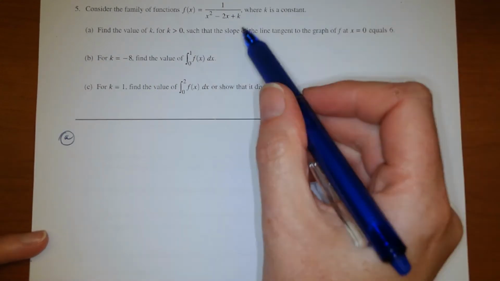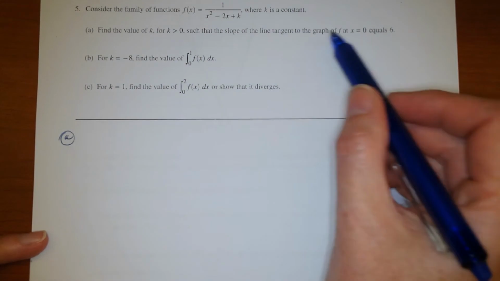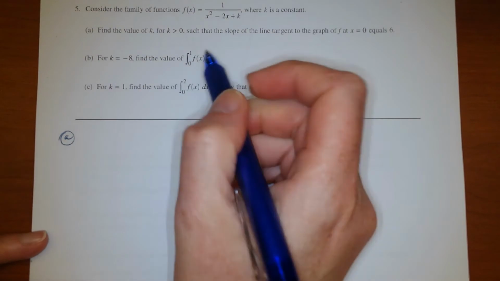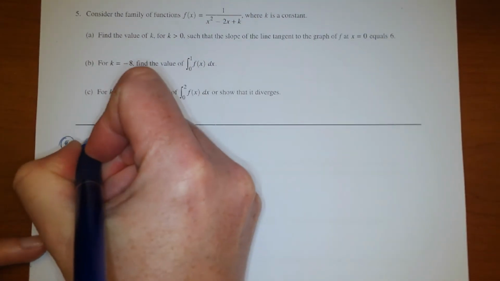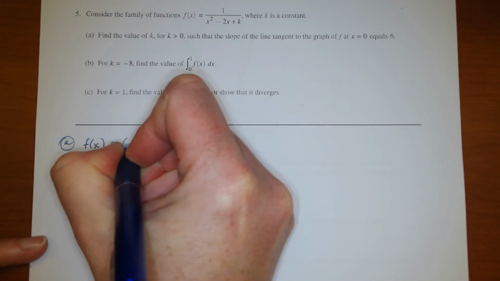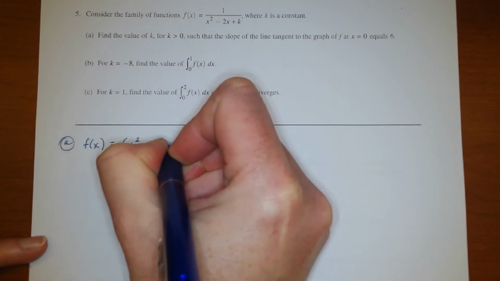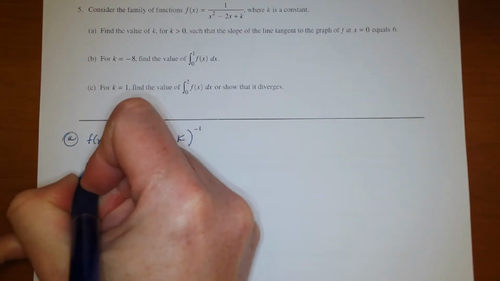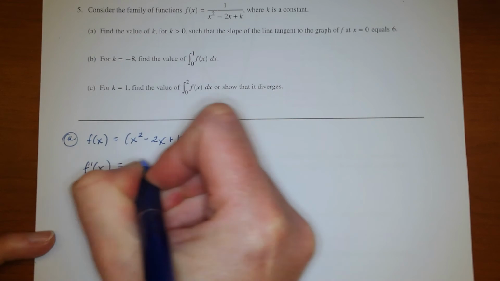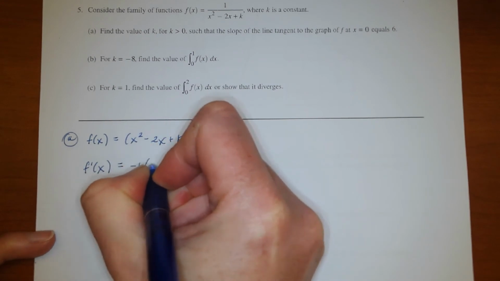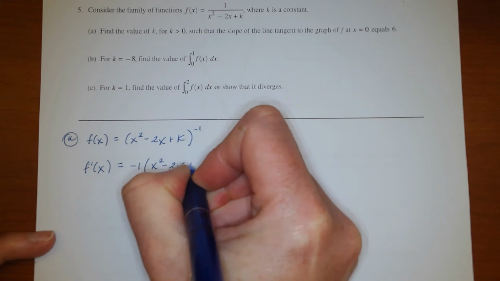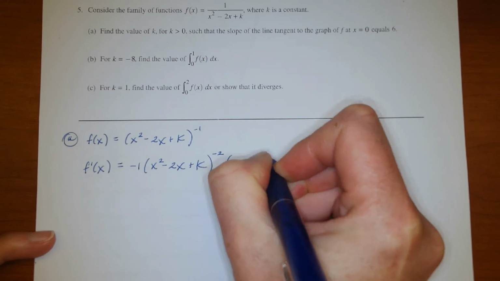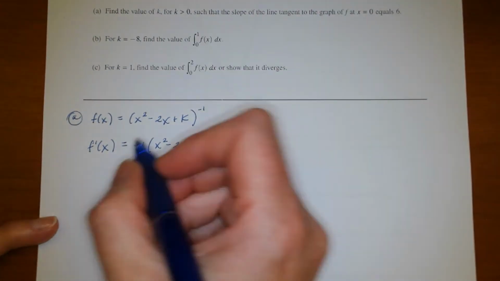Basically, we're wanting to figure out what k would have to be for f prime of 0 to equal 6. So let's take f prime. You could use quotient rule, or you could rewrite f as x squared minus 2x plus k to the negative 1, and then just use chain rule, which is my preference in this situation. So f prime would be negative 1 times x squared minus 2x plus k to the negative 2, and then multiplying by the derivative of the inside function would give you something like this.